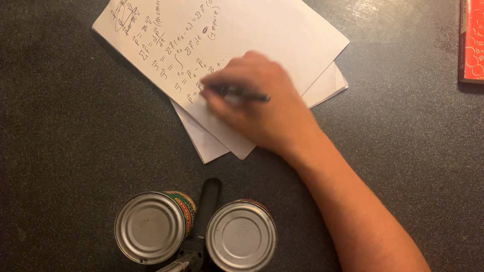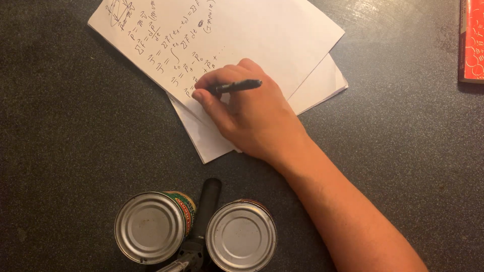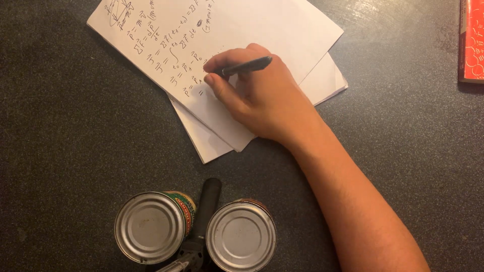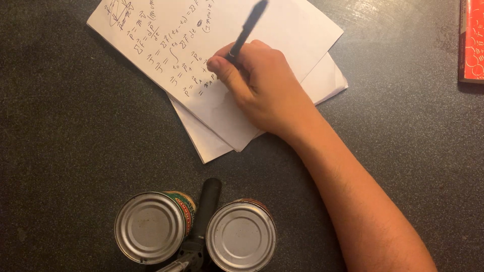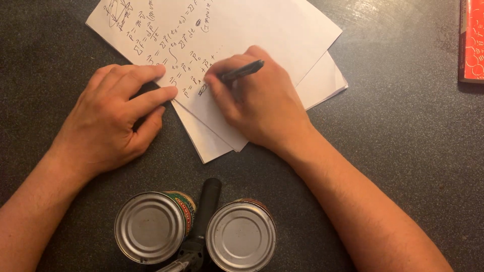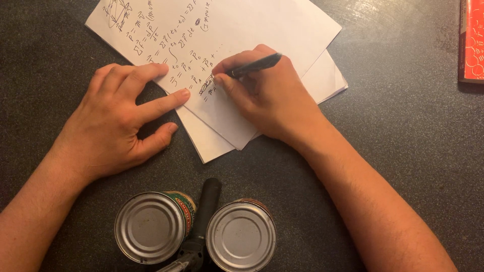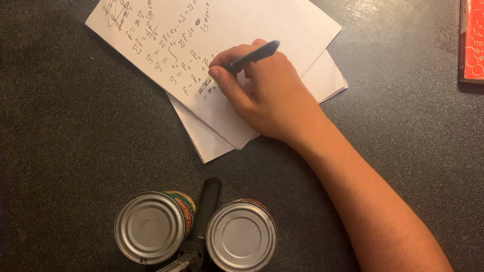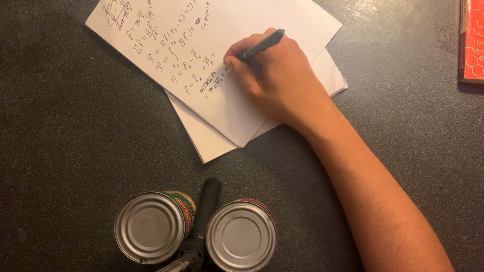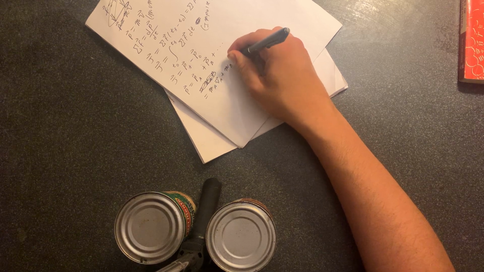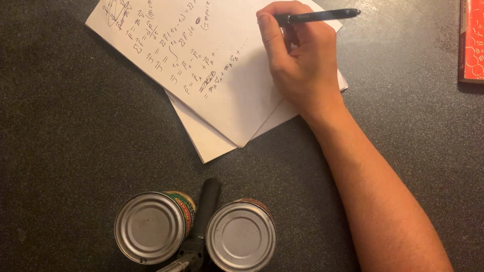And then this series, so momentum is equal to momentum A plus momentum B plus the series, which is then equal to m sub A times v sub A plus m sub B times v sub B, plus so forth.